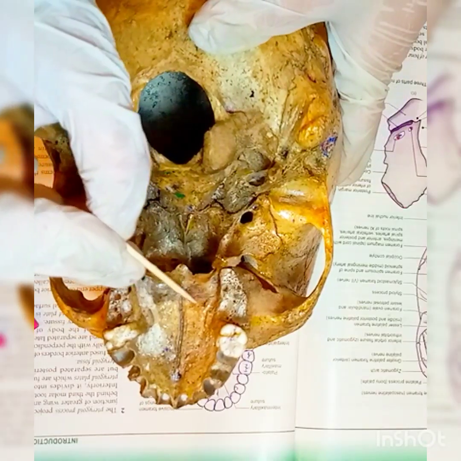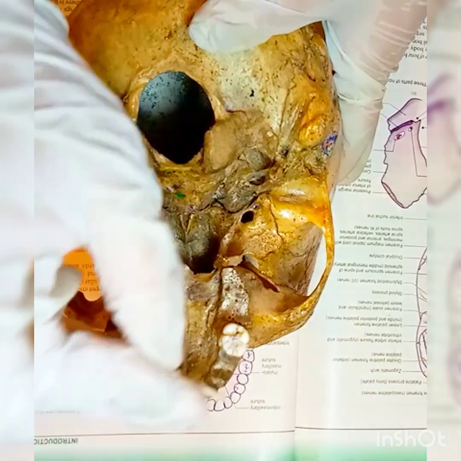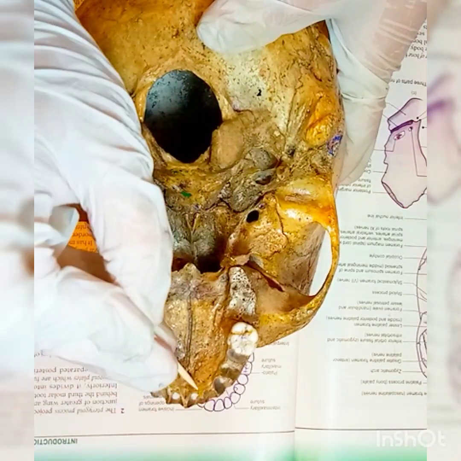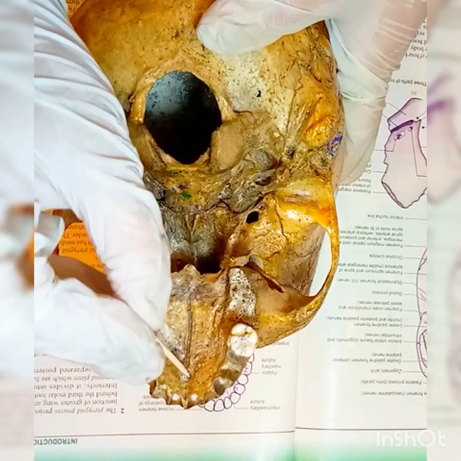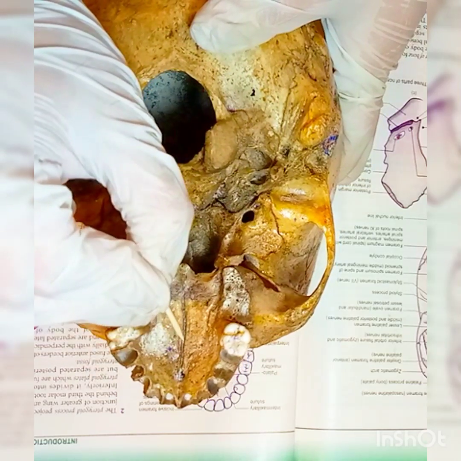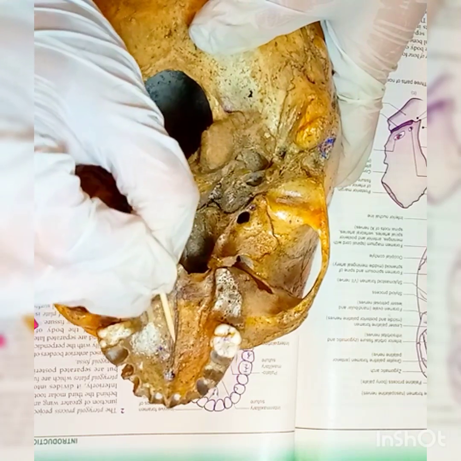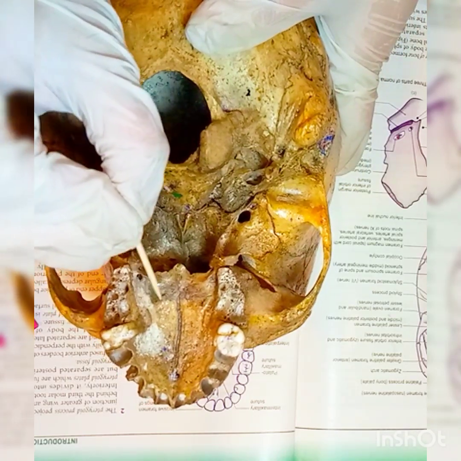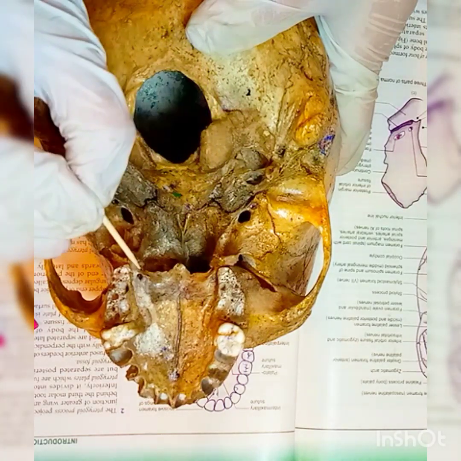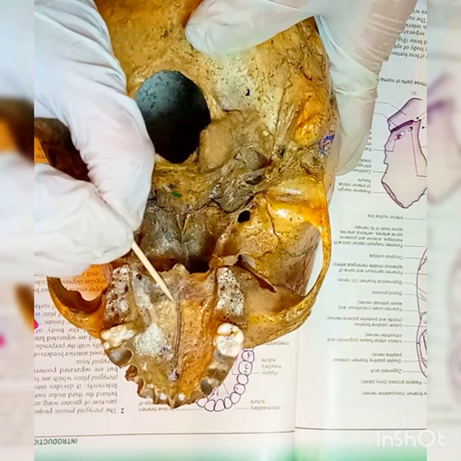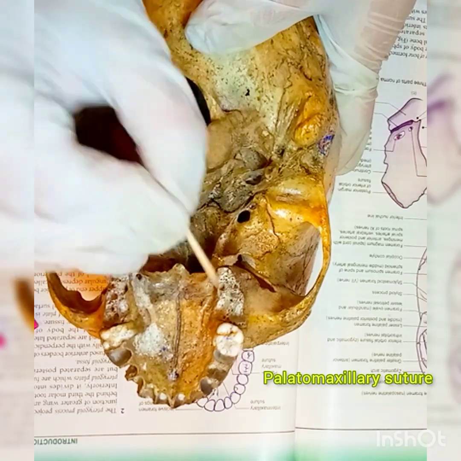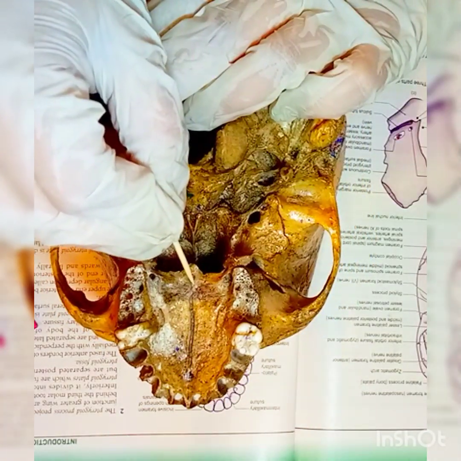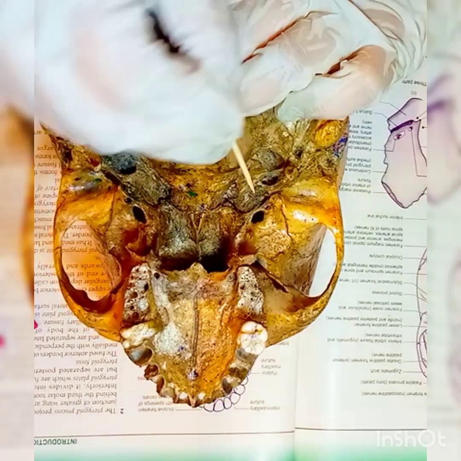The anterior two-thirds of the hard palate is formed by the maxilla. Behind the incisive teeth is the incisive foramen. Between the two maxillae is the intermaxillary suture. The suture separating the maxilla from the palatine bone, forming the posterior one-third of the palate, is called the palatomaxillary or maxillopalatine suture. Between the palatine bones is called the interpalatine suture.